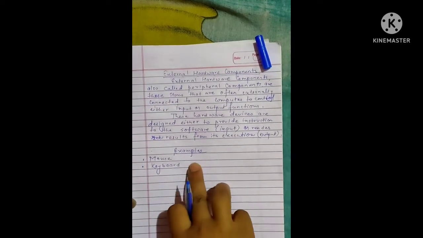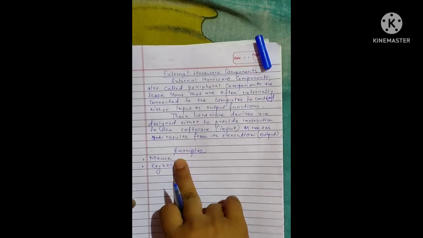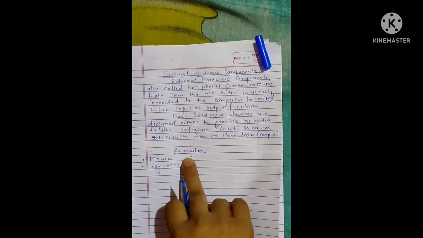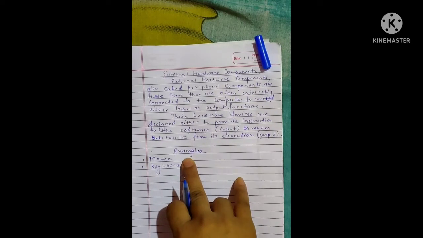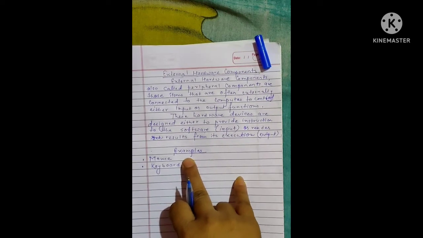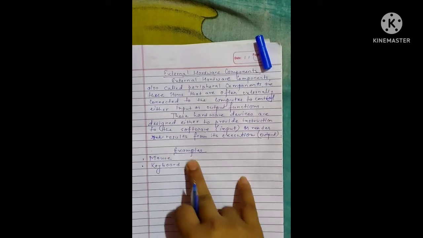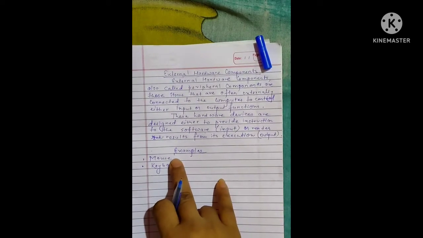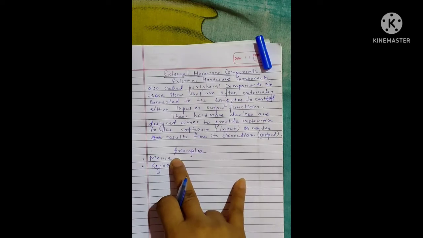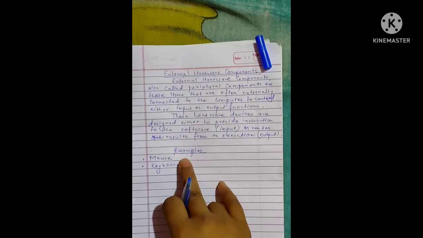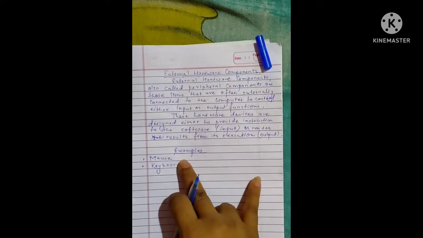Let me give you a short explanation of all these components. Mouse is an input device, and there are 2 or probably 3 buttons in the mouse. Some may have the scrolling wheel too. So this device is used for providing input in the form of click. If we have to select any operation, then we use the mouse button.